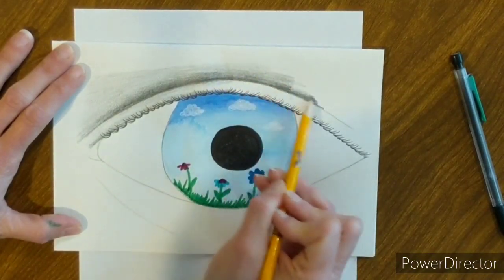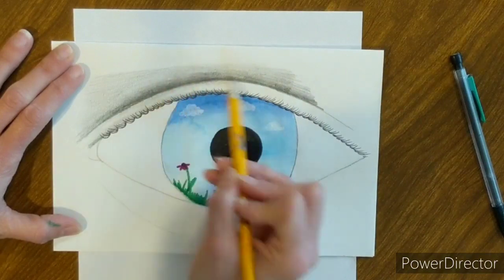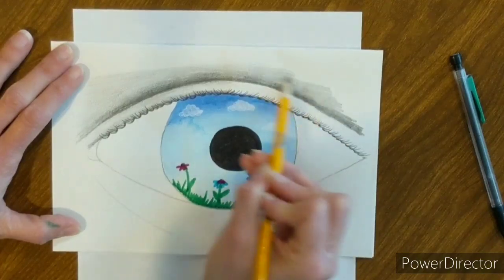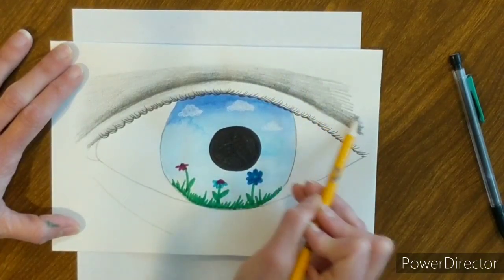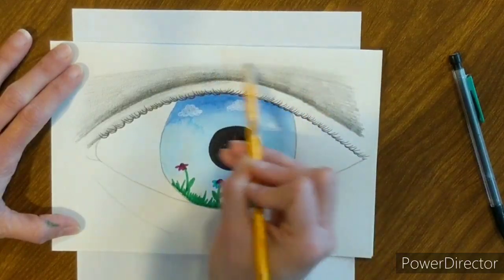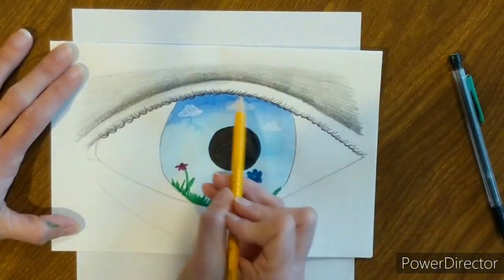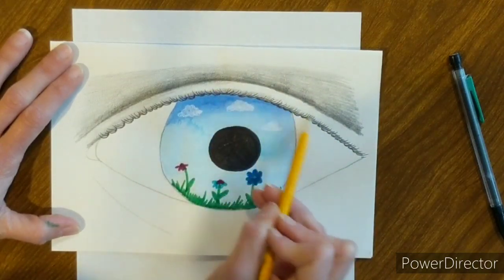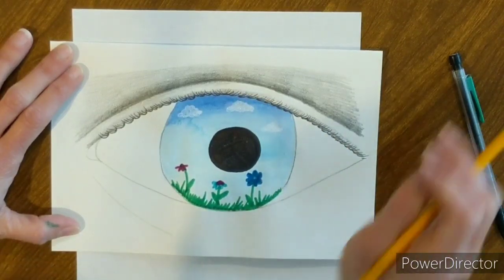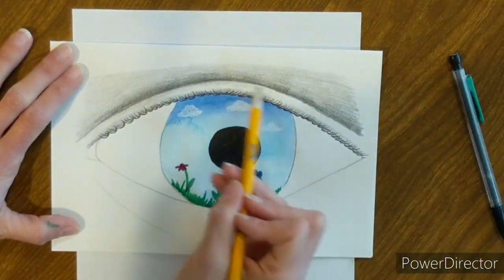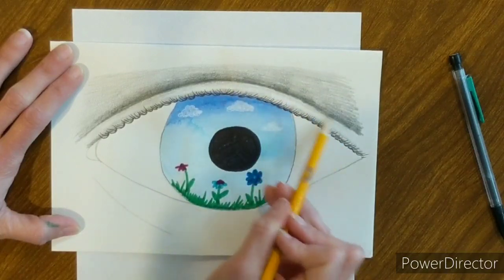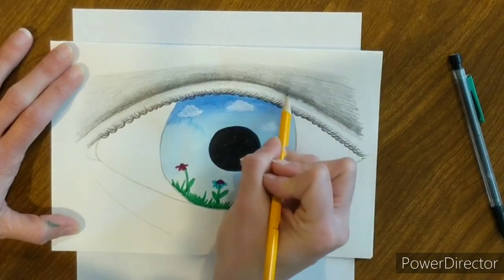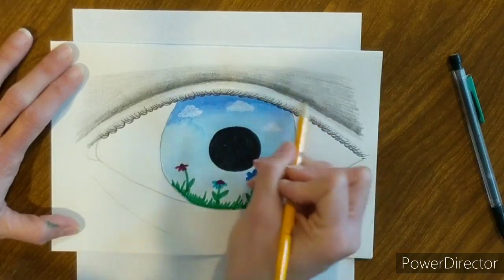As you apply your value, you're going to notice that you're going to create the illusion of form, making something look three-dimensional. As you continue to move along the eyelid, you're going to continue the same transitions, dark near the line, and as you move away from it, your value is going to become lighter, so you're going to lessen your pressure. You can also take your finger and blend your pencil lines so that they become smooth. Or if you have a Q-tip on hand, you can also blend using the Q-tip.